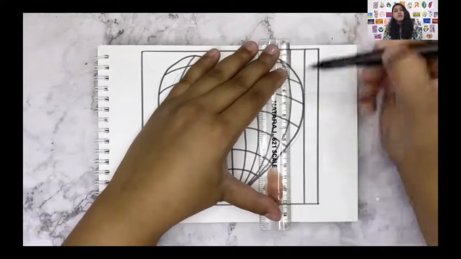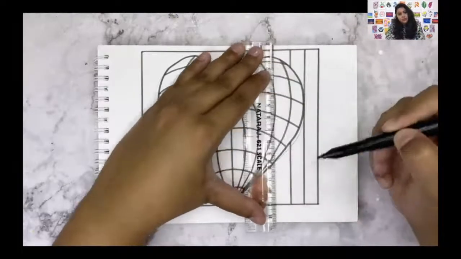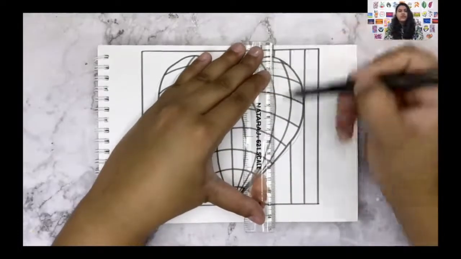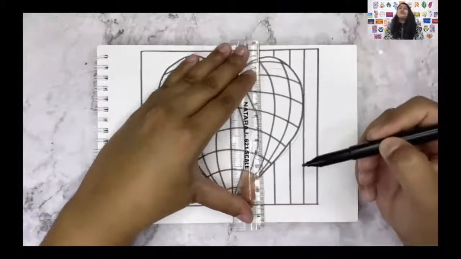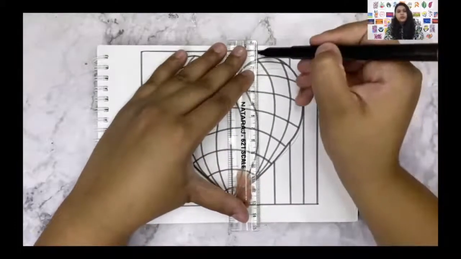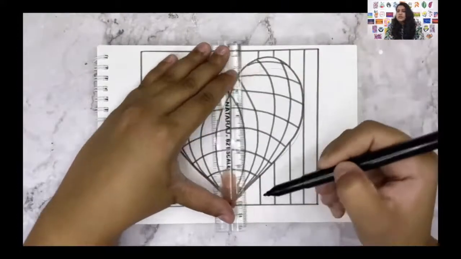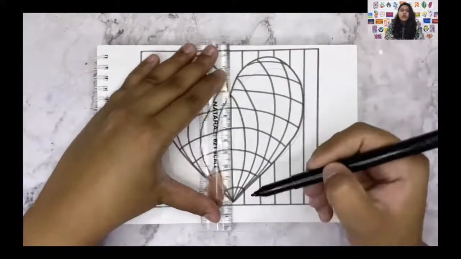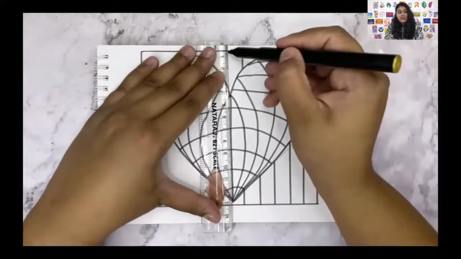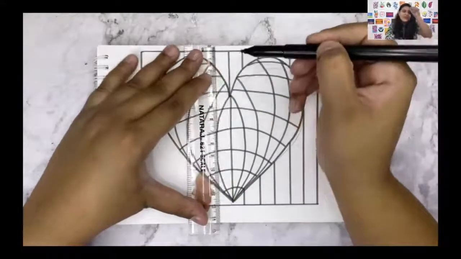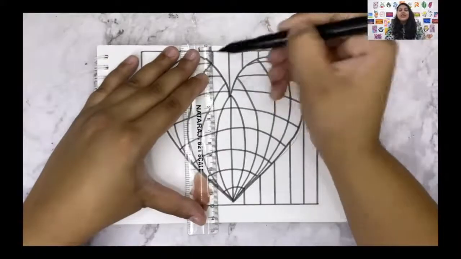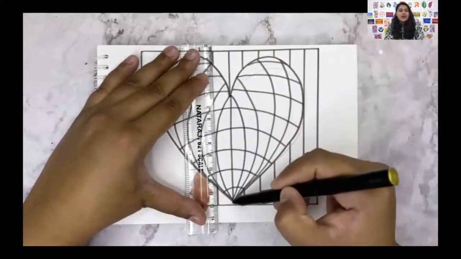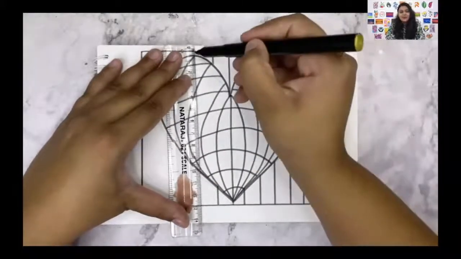Now here, as much as possible, try making them equidistant. So have your lines as equidistant as you can. If you're a little uncomfortable and you're not able to do it perfectly equidistant, that's also fine. You don't have to do it exactly in terms of 1 centimeter, 1 centimeter. It can be here and there a little bit. Just make sure you make it look a little equidistant. It doesn't have to be perfect.